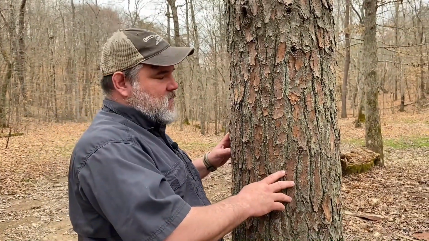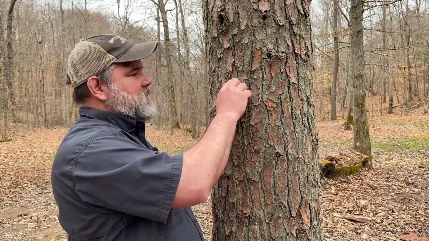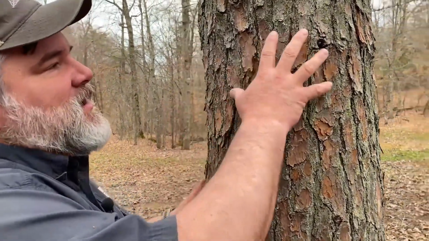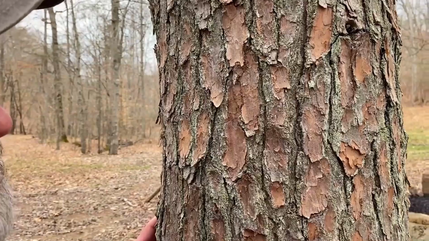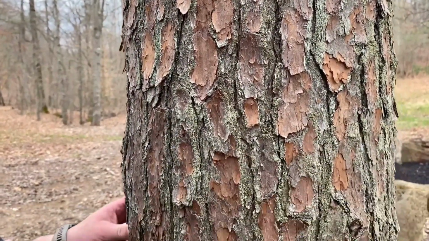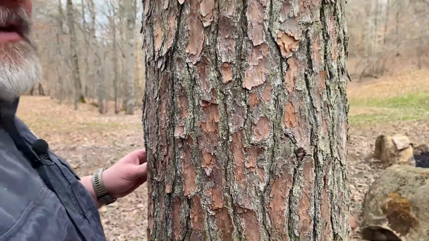Look at the coloration as well. It's got these brown splotches and has this light green stuff that's growing on it. And so we can utilize that as an identifying factor as well. One more thing, we're going to talk about the overall shape, and then we'll know how to find a Virginia pine tree.